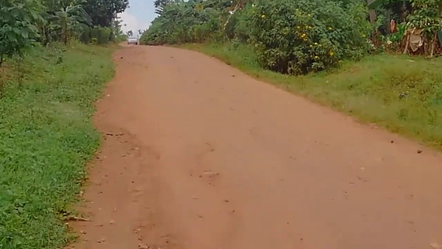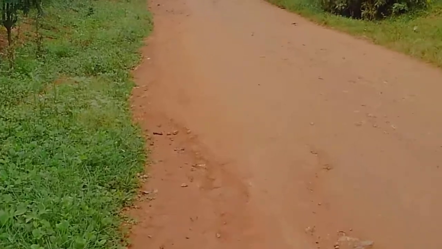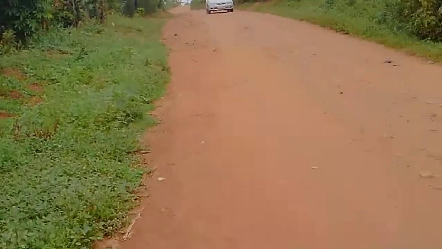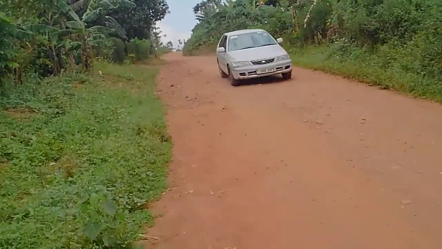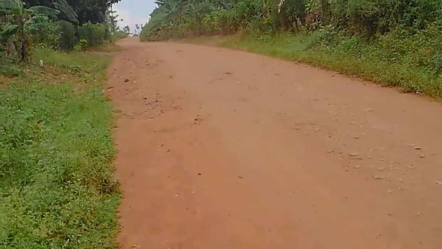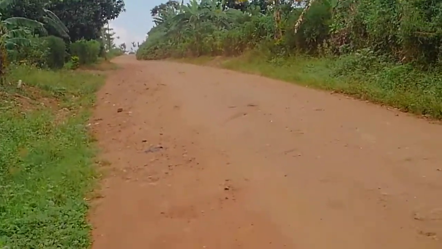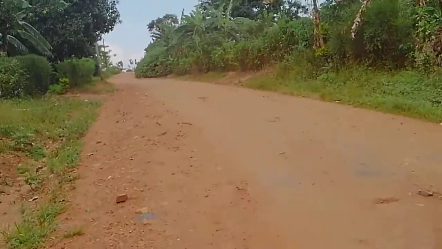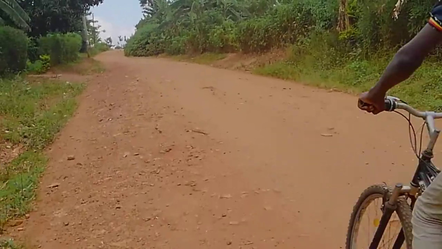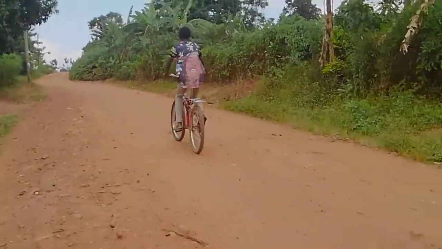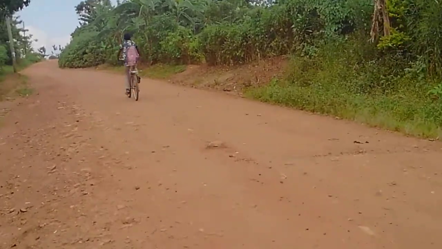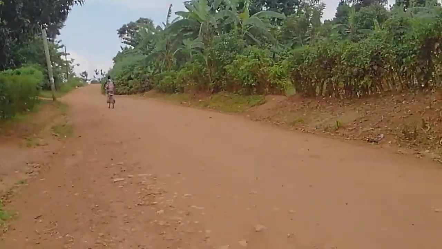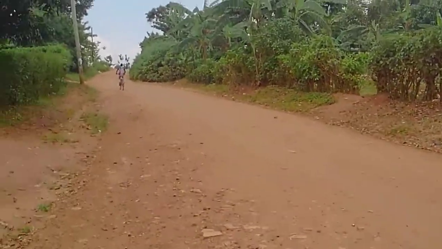So just as we cross and move upwards here, we shall see that the domestic water supply tank was lifted up so that it can gain more pressure to push the water into the local community through to their taps.